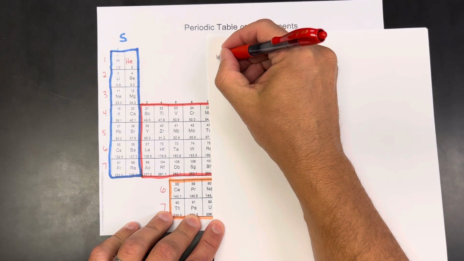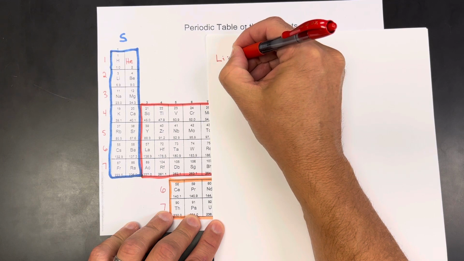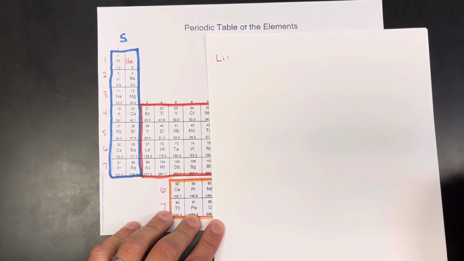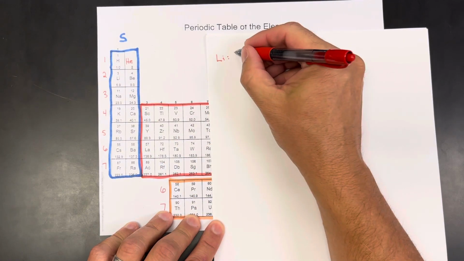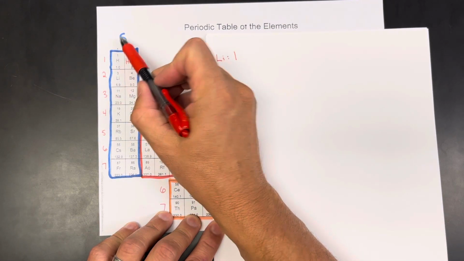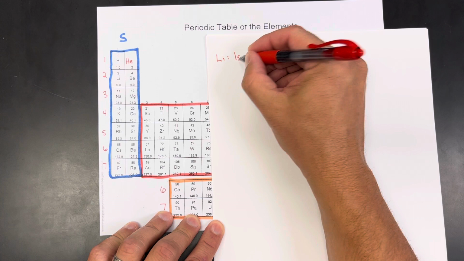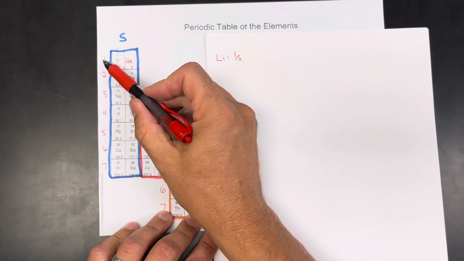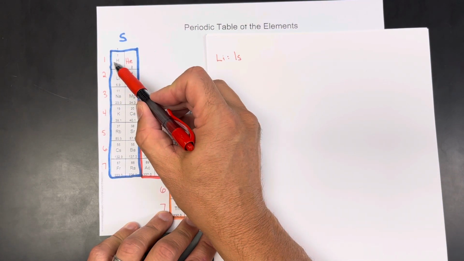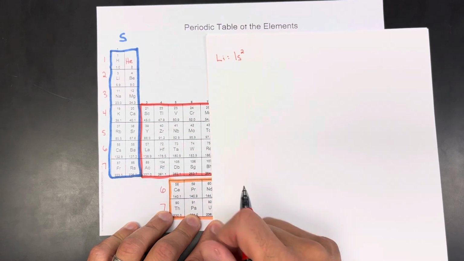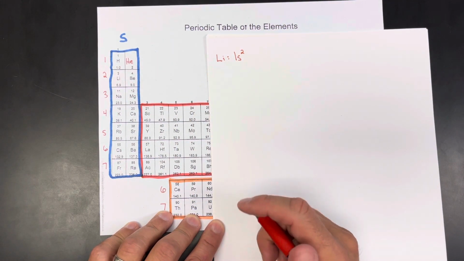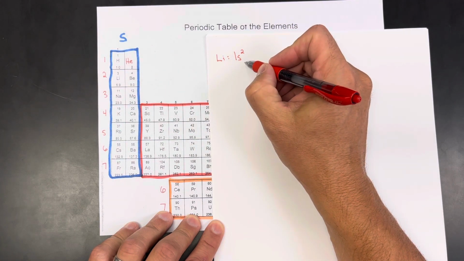So in this case, it's going to be lithium that I'm trying to get to. If I start up here in the upper left-hand corner, the row is 1. I'm going into the S block, and I'm going to go all the way through it. So that's 1, 2. So I've gone through 2 blocks, and that's going to be the exponent. So the electron configuration for lithium starts out with 1s2.